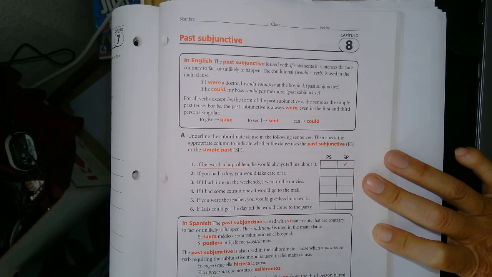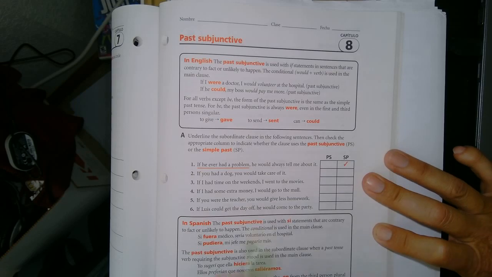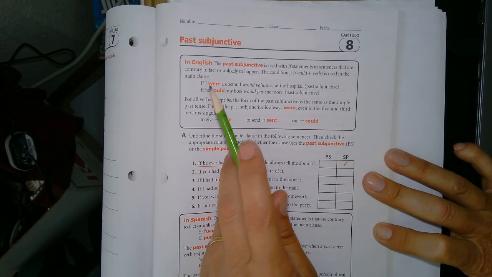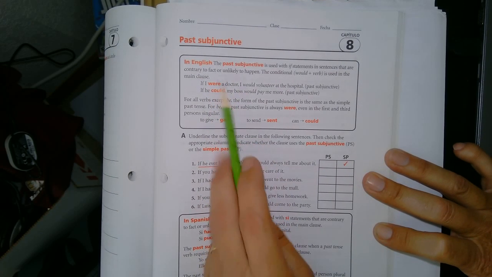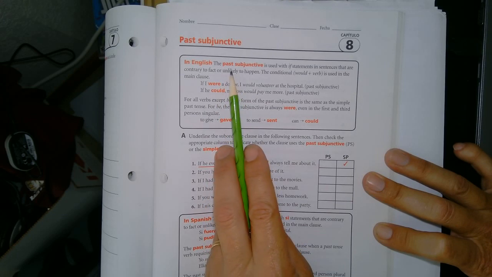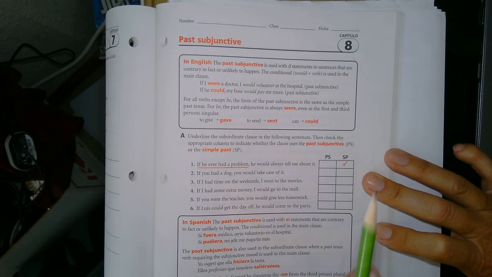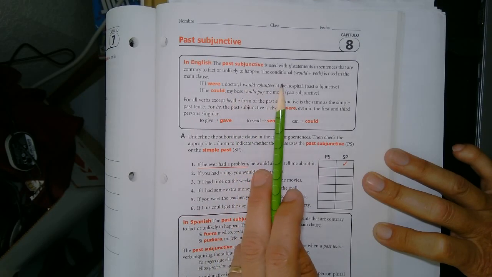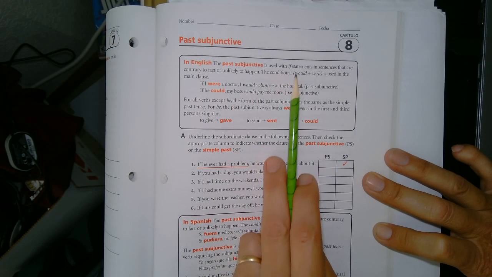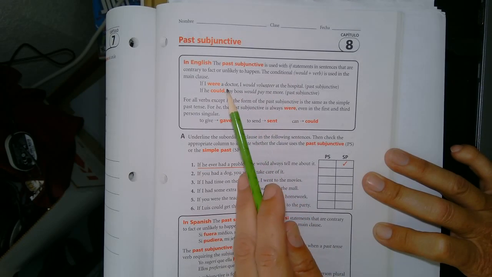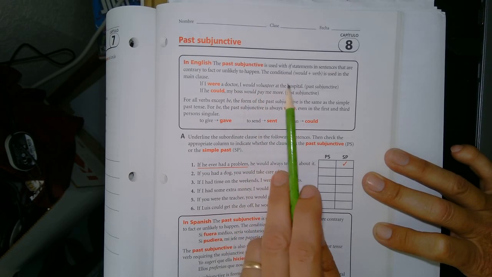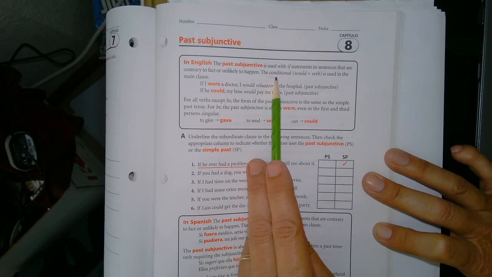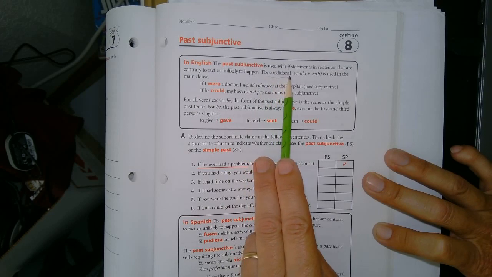And now we get to talk about the passive subjunctive. We did a little bit of review of this last week. This is a grammar tune, and you've seen these before. This top part talks about how we use it in English. We use it with if-then statements. So, if I were a doctor, I would do this. And this is often used with the conditional tense.